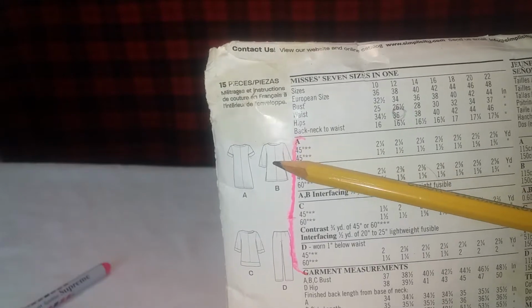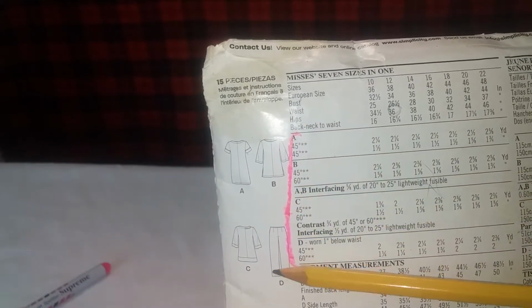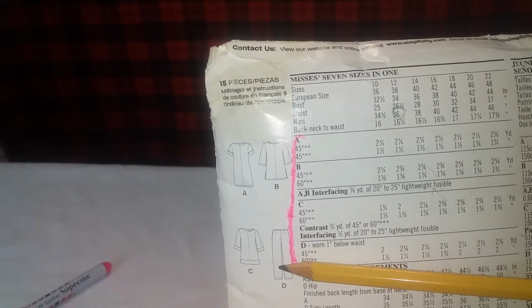And you also have an outline sketch view of your garment back. Usually it's the back view. You will see the front view in some envelope backs, but usually it's the back view, just to see the little details that are important for you to note before you purchase your pattern.